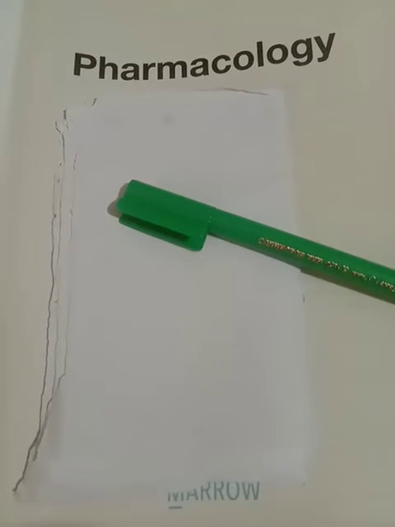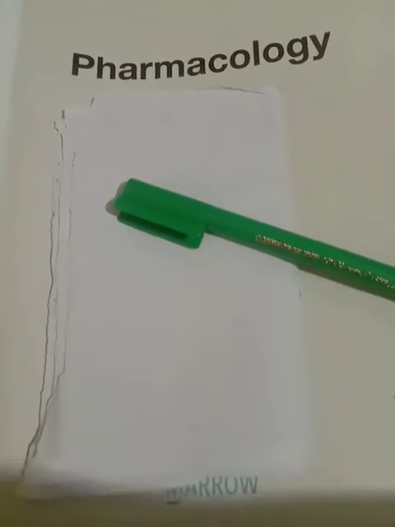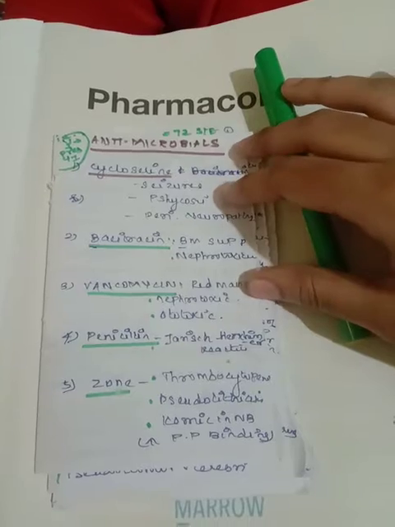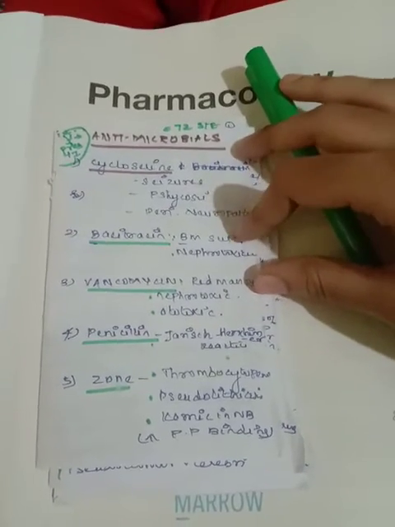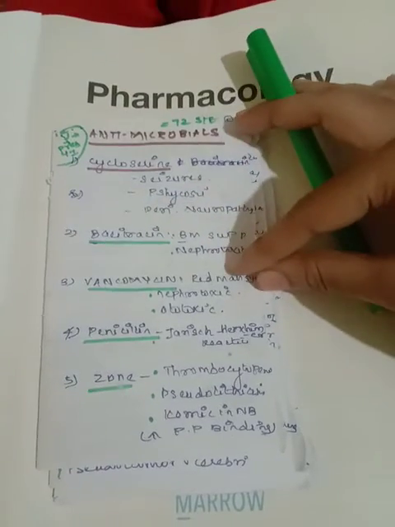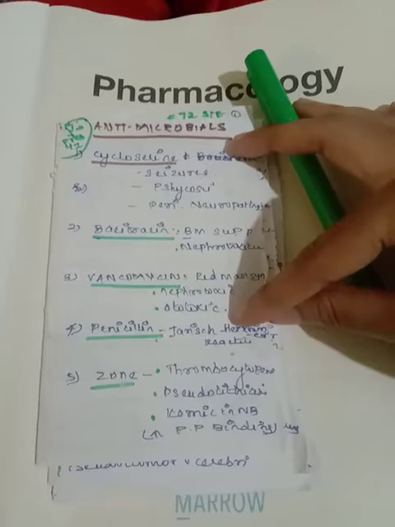The first we are going to see is antimicrobial side effects. In the first series we are going to see antibacterial side effects. So let us begin. The first one is cycloserine. Cycloserine causes seizures, psychosis and peripheral neuropathy, and bacitracin causes bone marrow suppression and nephrotoxicity, B for B. And vancomycin, as we all heard of, causes red man syndrome, and also nephrotoxicity and ototoxicity.